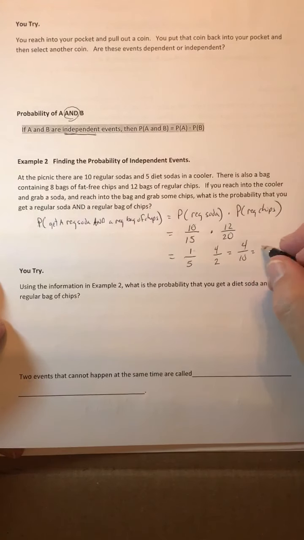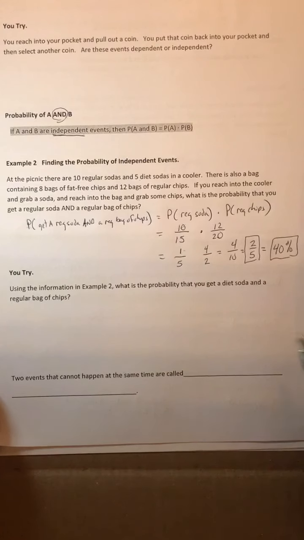So 2 out of 5 could be your answer, or 40%. So you got a 40% chance of getting a regular soda and a regular bag of chips.